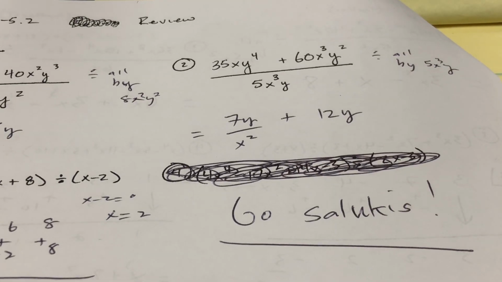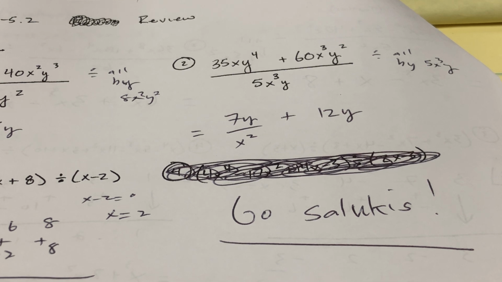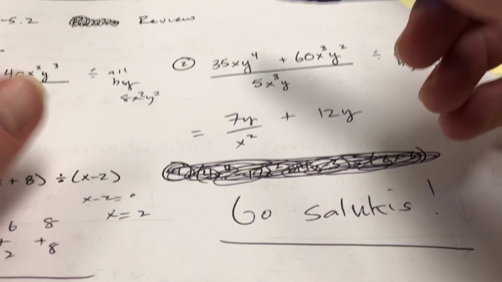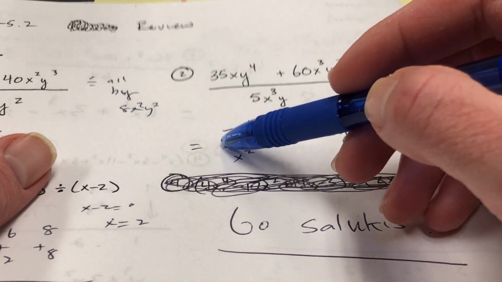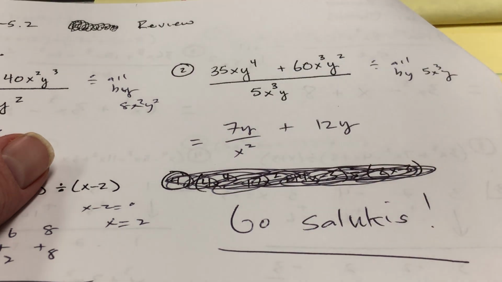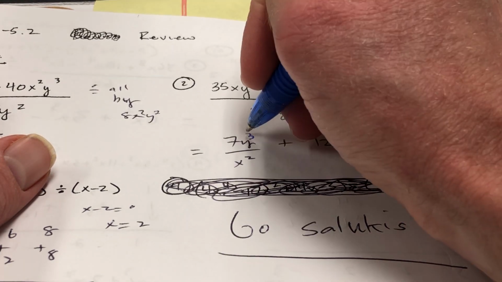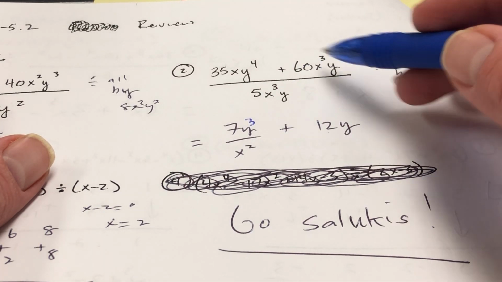Now, kind of an issue on number 2, that every single term does not have x to the third. So I wrote that down first. Divide everything by 5x to the third y. There's a few different ways you can write this answer. First way is how I did here. 35 divided by 5 is 7. There's actually more x's at the bottom, so there is a denominator here, x squared. Y to the fourth divided by y is y to the third. Plus 6 divided by 5 is 12. The x to the thirds cancel, and there's one more y up top.